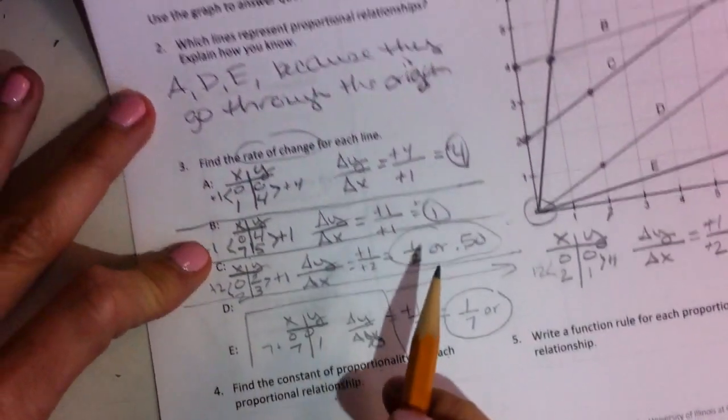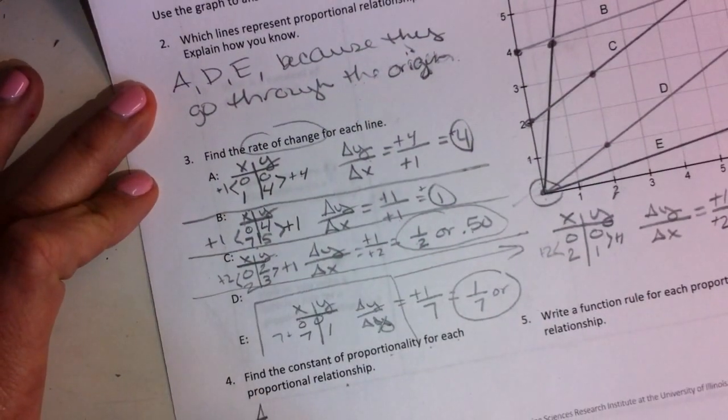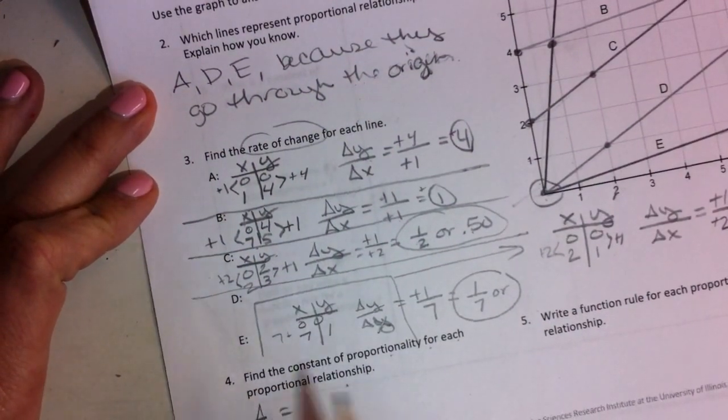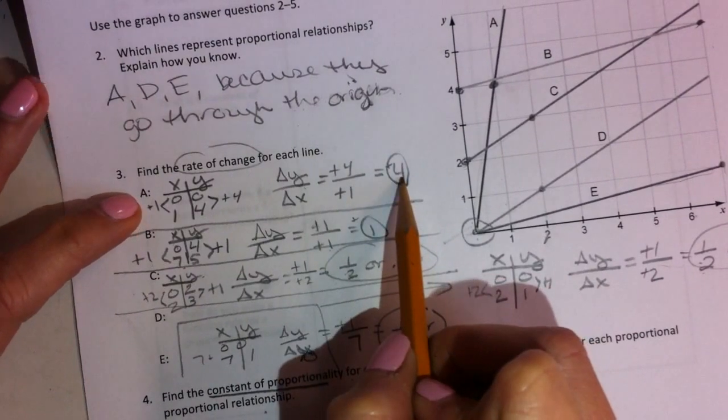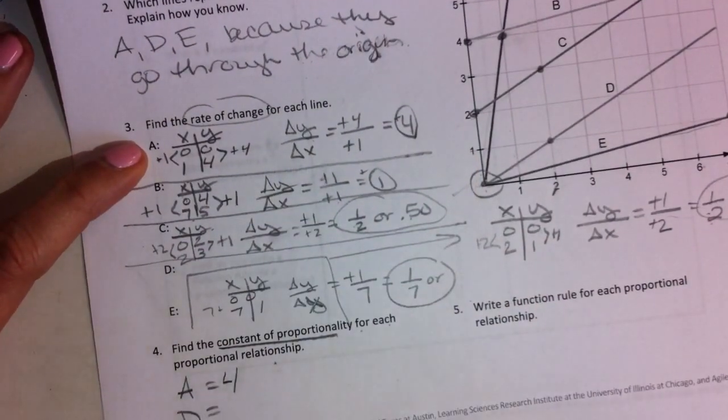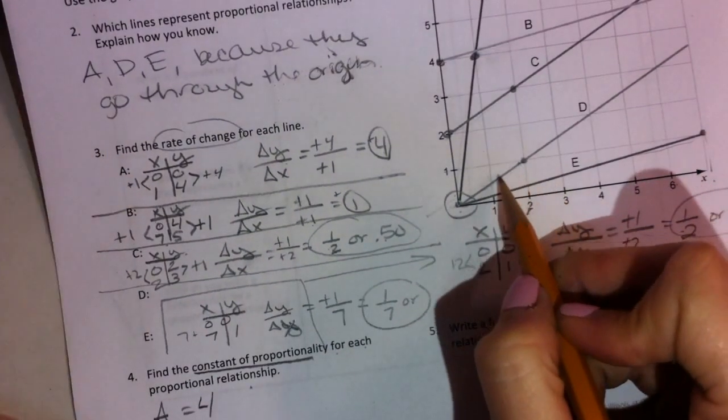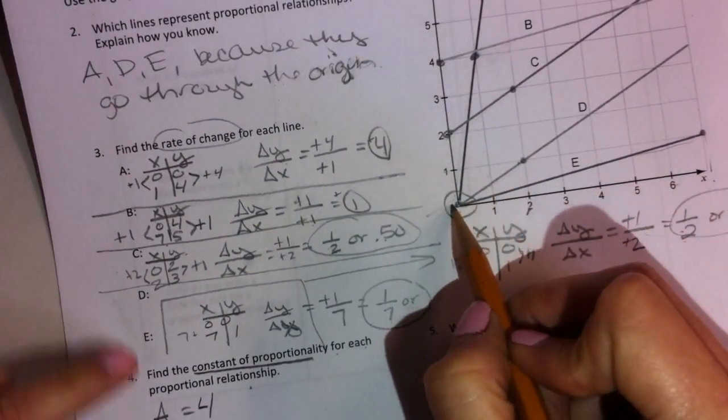Okay. Find the constant of proportionality for each proportional relationship. So our proportional relationships we said were A, D, and E. Well, constant of proportionality is the same thing as rate. So if the rate for A was 4, the constant of proportionality is going to be 4. D was also proportional because it went through the origin.